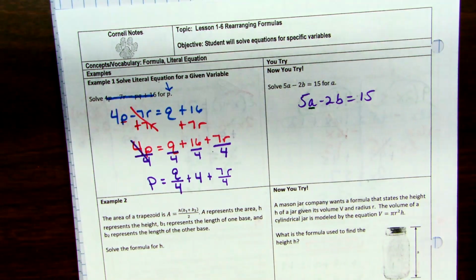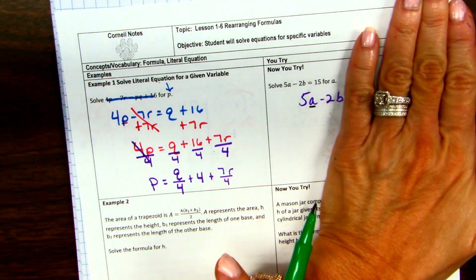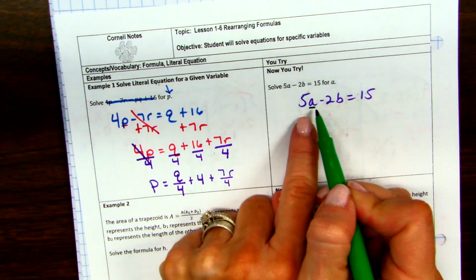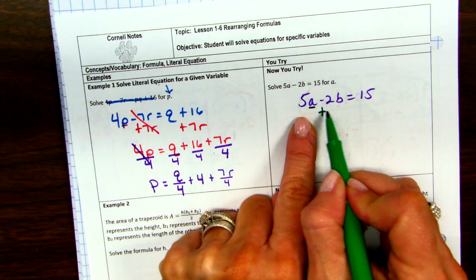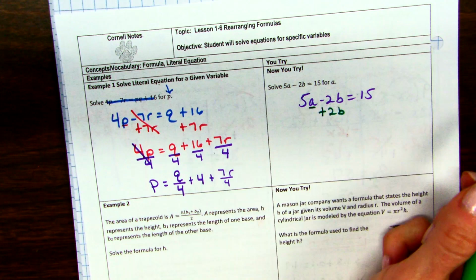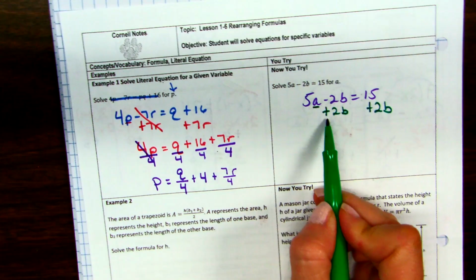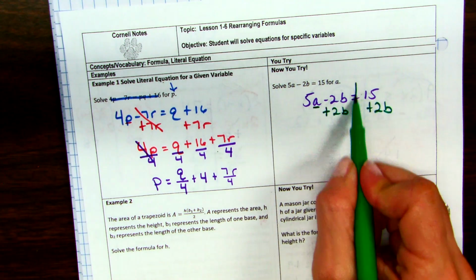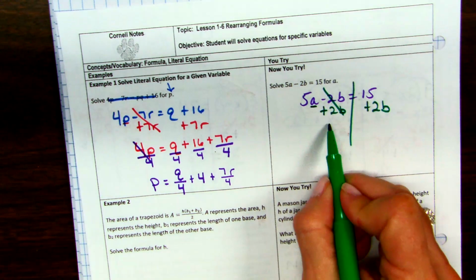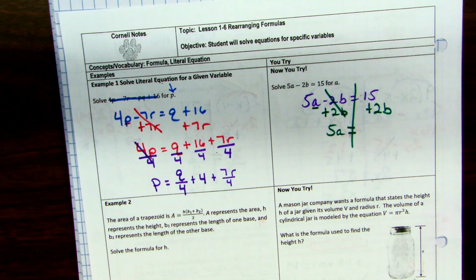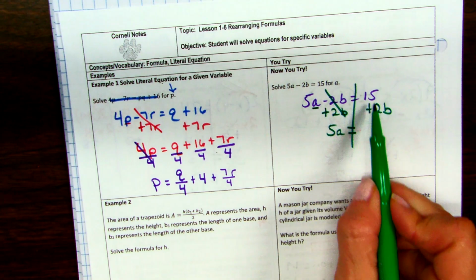I don't have any distributive property. I can't add these two together, and there's nothing to add over there. So all that's left is to get the A by itself. All right, that means you got to go to the other side. You can't stay there. He knew to add because he saw a subtraction sign. They cancel. Left with 5A equals, okay, 15 plus 2B.